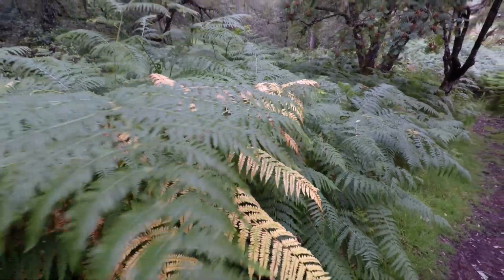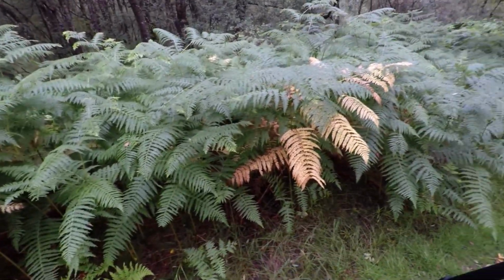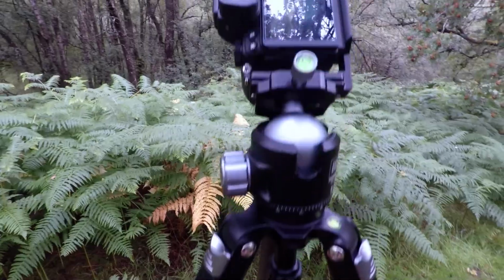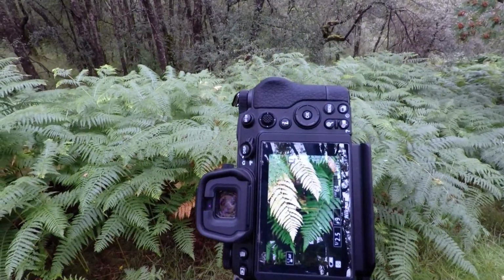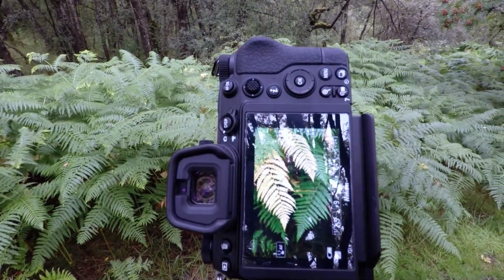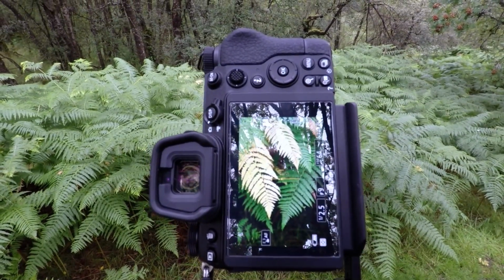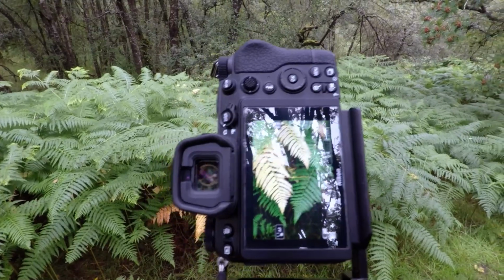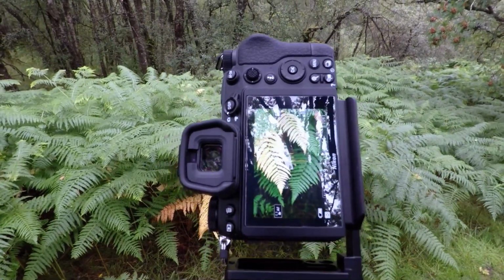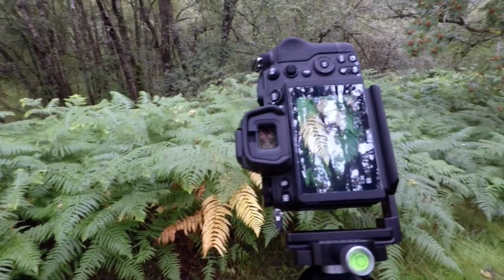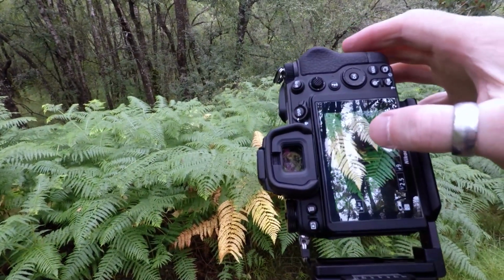So what I've done is I've set the tripod high and I've cut that out of the composition, and I'm shooting this in the Viltrox 85 1.8. I'm shooting it at f9, so let's see what we get from this.